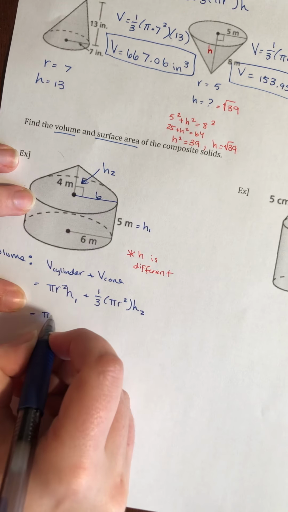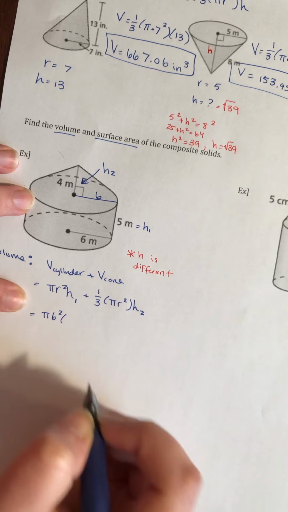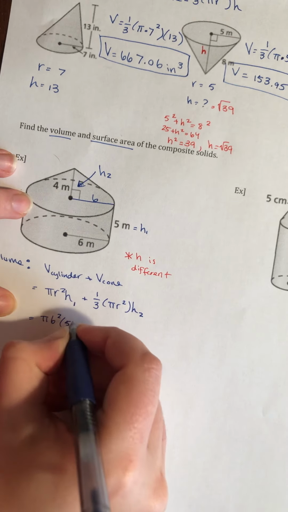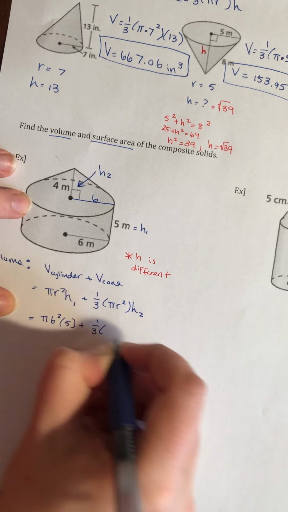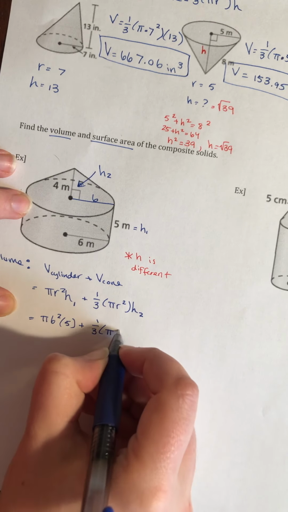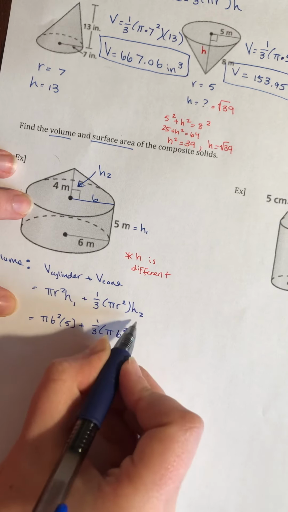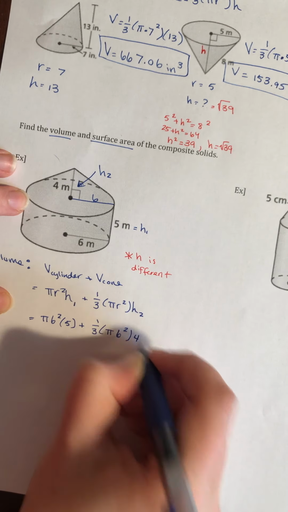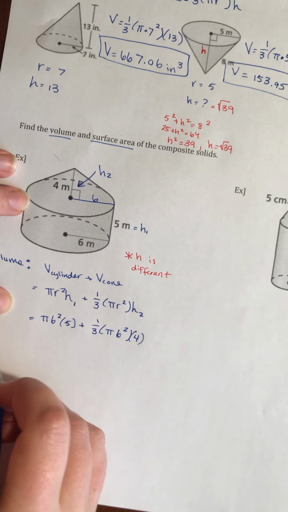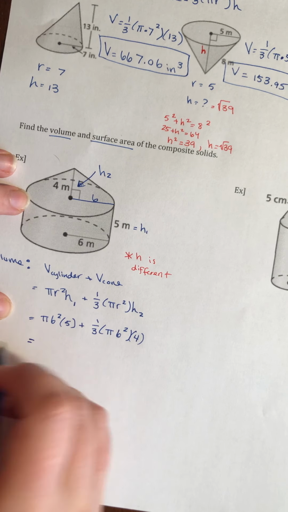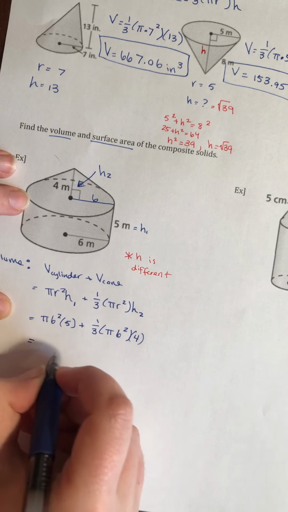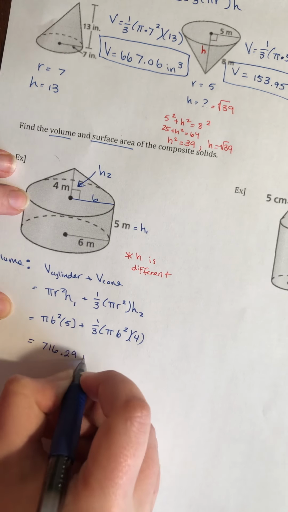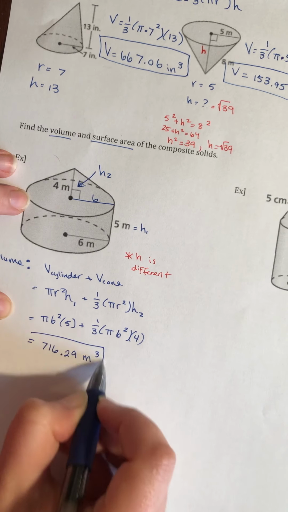So the radius is 6 times the height, and this is of the cylinder, so the height of the cylinder is 5, plus 1/3 pi r squared times the height of the cone, which now is 4. You put that whole thing in your calculator, you're going to get 716.29 meters cubed because we are doing volume.